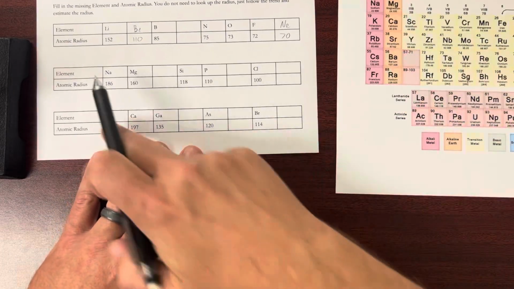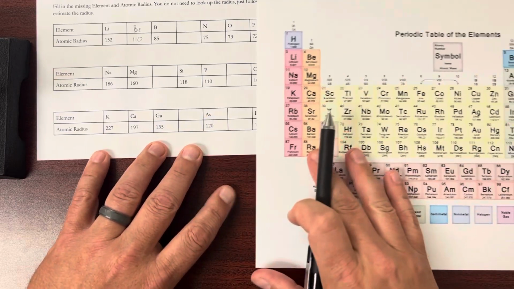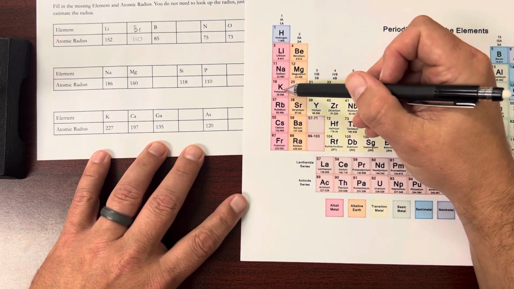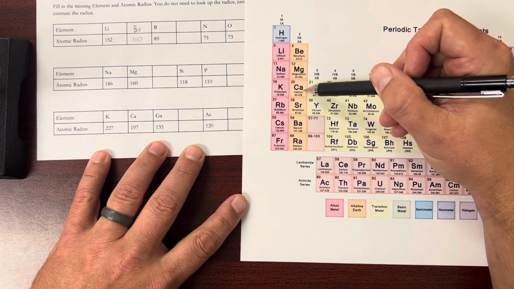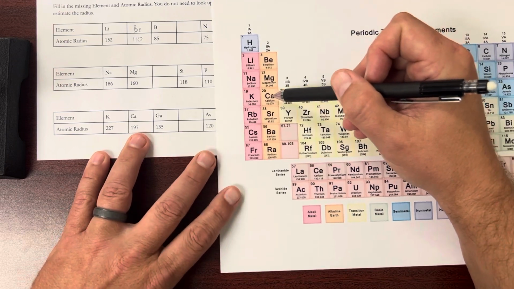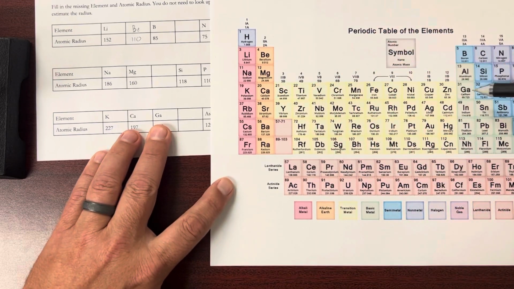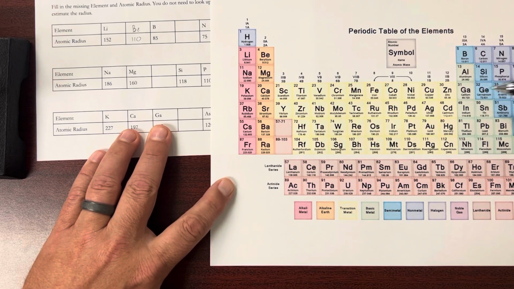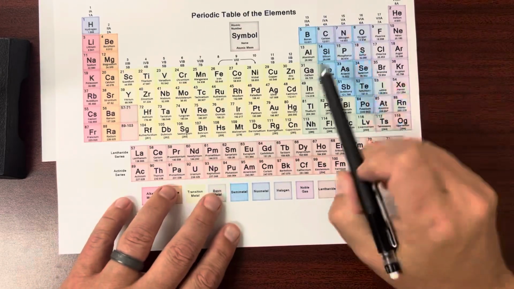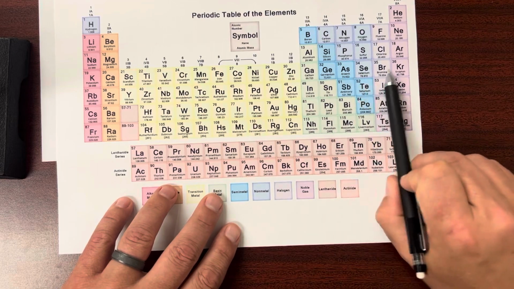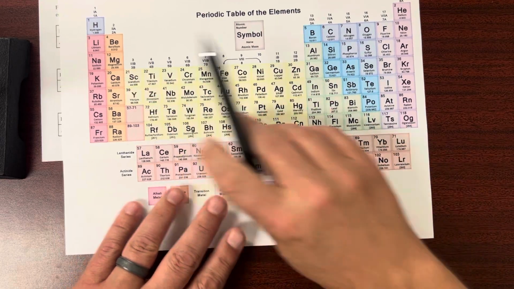You'll notice on this last table down here, where I have K potassium and calcium, then it skips over to Ga, gallium. And gallium is here. It'll continue on over on this side. I've skipped all these metals in here on this last row.